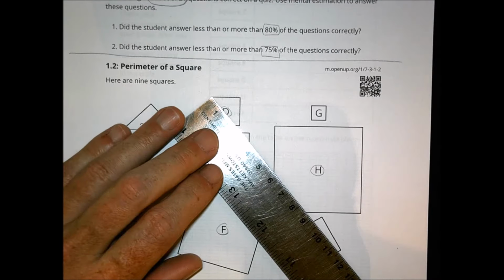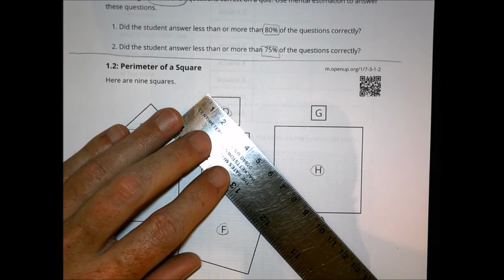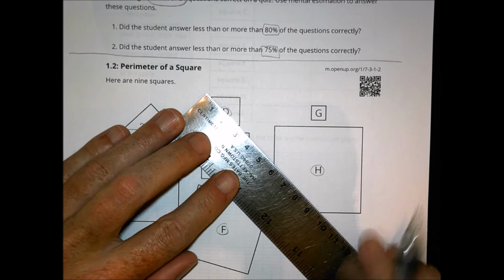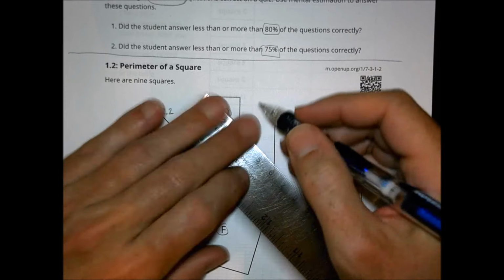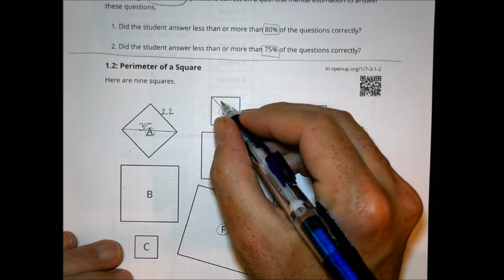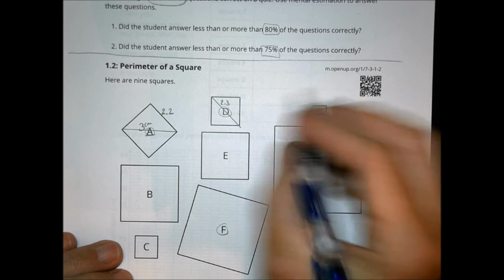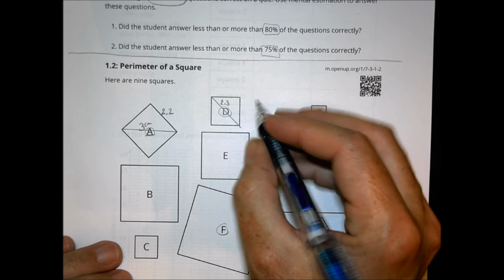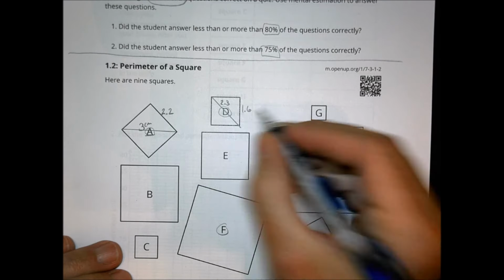I did the same thing over here for my diagonal of D, and when I measure my diagonal of D from corner to corner, I came up with 2.3 centimeters there, and my side length here was 1.6 when I measured mine.